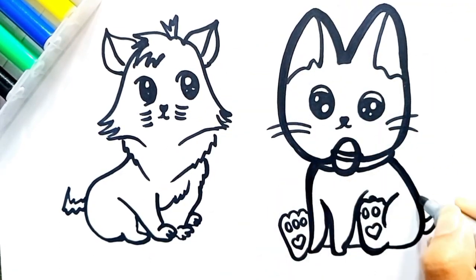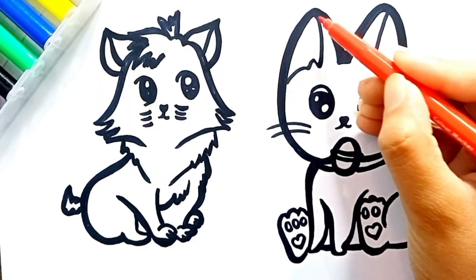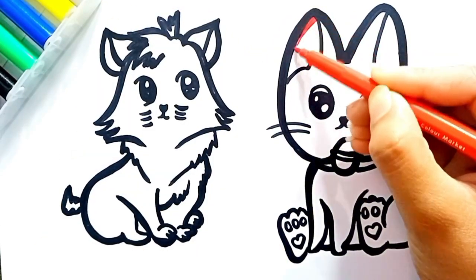Let's add some magical colors in it. It will look more awesome. This is red color.